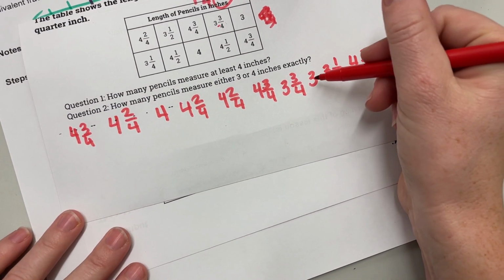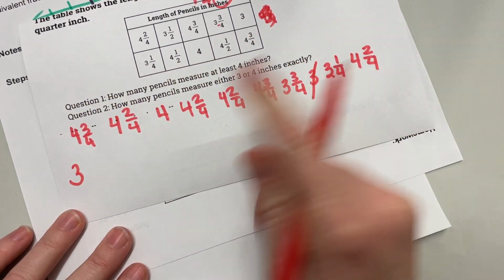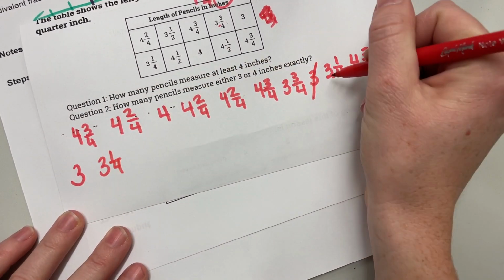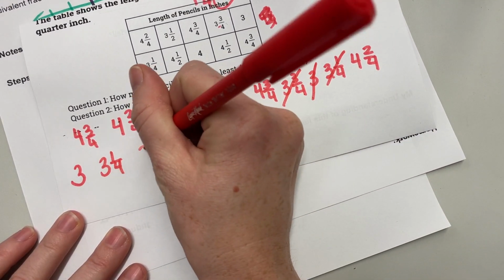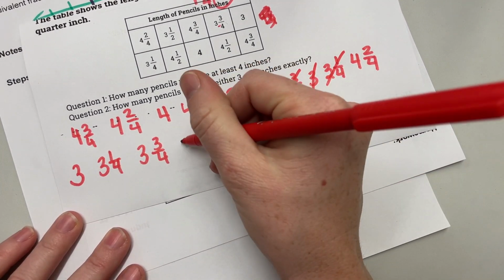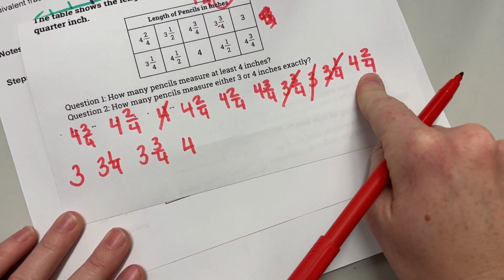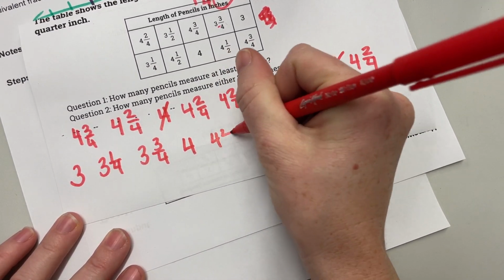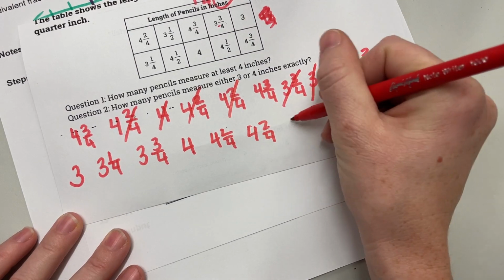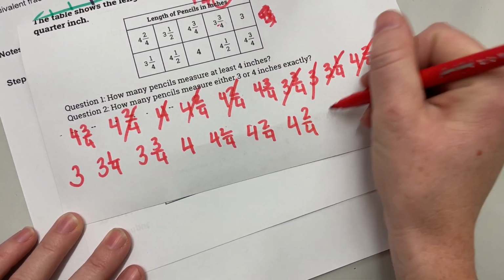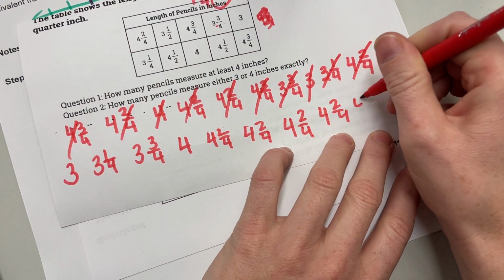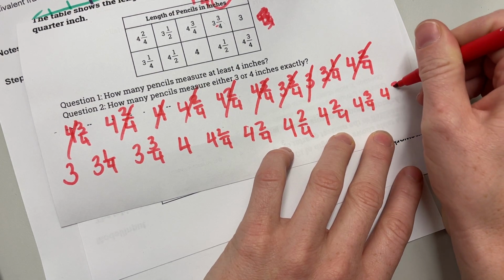So I see 3 is the smallest. Now 3 1/4. Now 3 3/4. Now I have 4. I don't see 4 1/4, but I see 4 2/4. 4 2/4, 4 2/4, 4 2/4, and then I have 4 3/4, 2 of them. 4 3/4, 4 3/4.